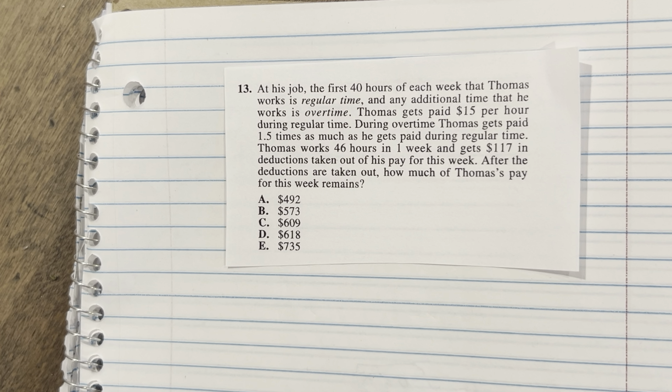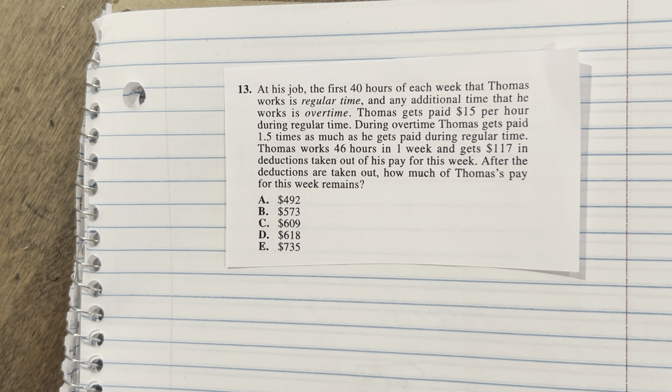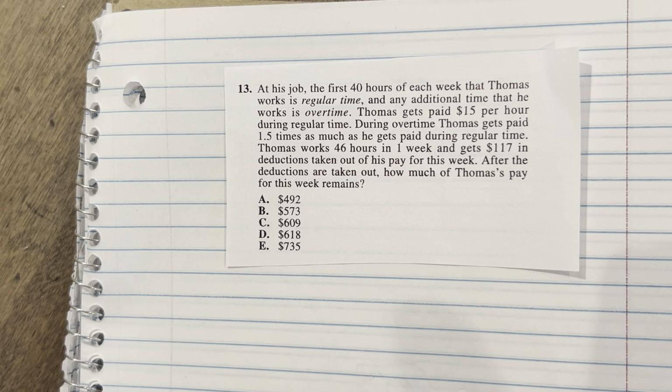All right, we have problem 13 for our ECT practice test from 2023 and 2024. At his job, the first 40 hours that Thomas works is regular time and additional time is overtime. He gets paid $15 an hour for regular time. During overtime, he gets paid 1.5 times as much as he gets paid during regular time. Okay, Thomas works 46 hours for the week.